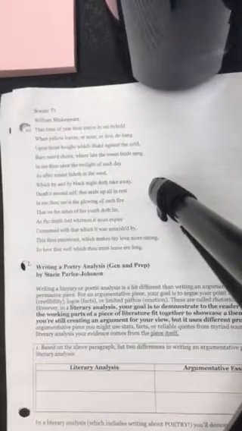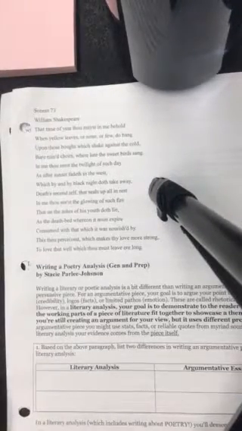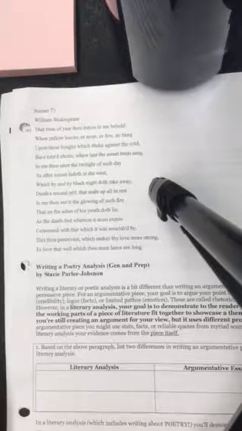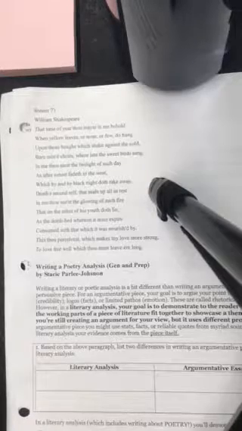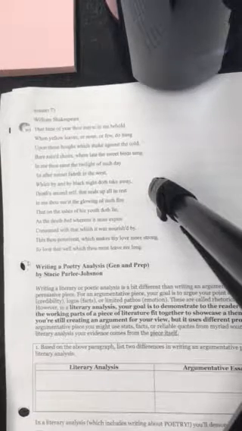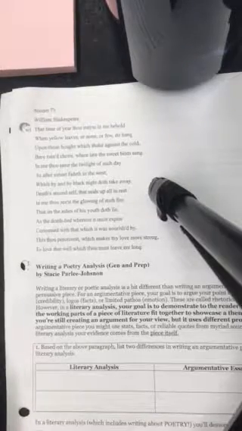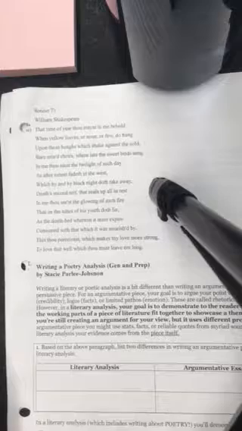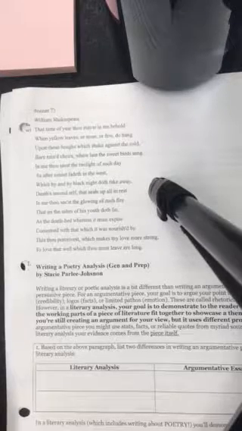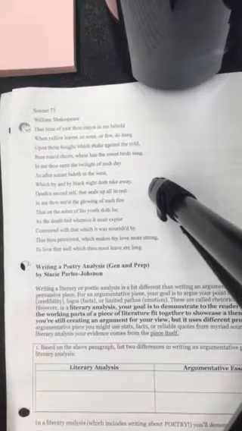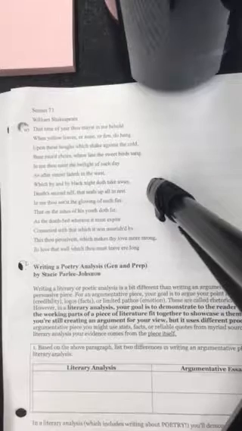Sonnet 73. That time of year thou mayest in me behold, when yellow leaves, or none, or few, do hang upon those boughs which shake against the cold. Bare ruined choirs, where late the sweet birds sang. In me thou seest the twilight of such day, as after sunset fadeth in the west, which by and by black night doth take away, death's second self, that seals up in all the rest.